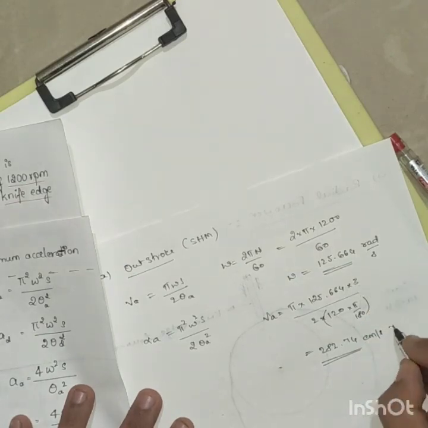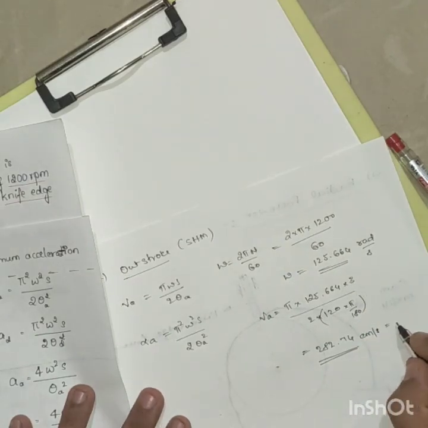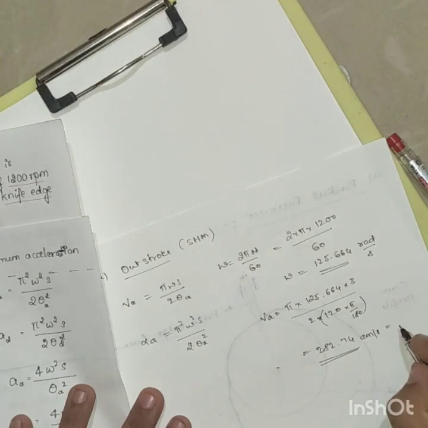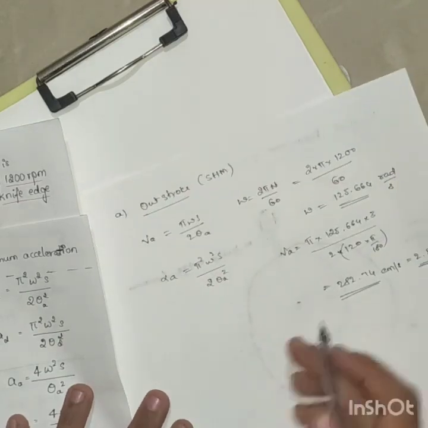If you want to convert to meter per second, you divide by 100, the centimeter to meter conversion. So 2.8274 meter per second.